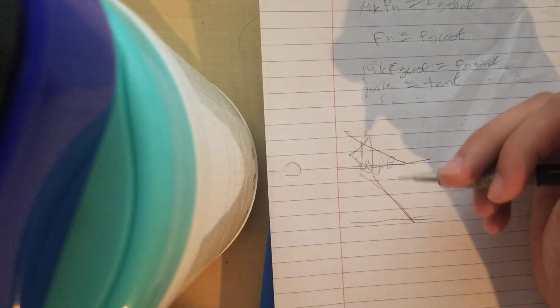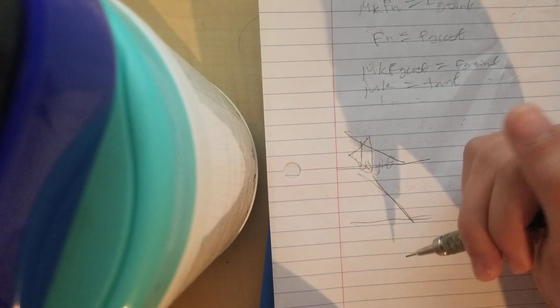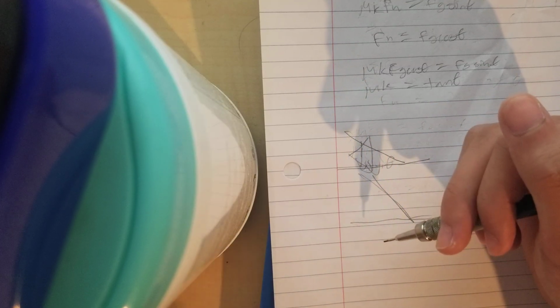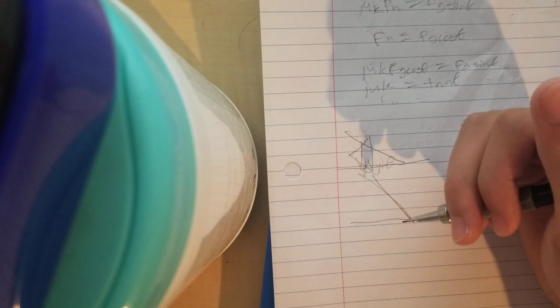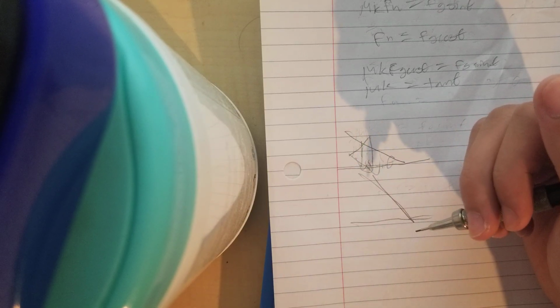So instead of constant speed, it'll be accelerating, which means it wouldn't be horizontal on the graph anymore.